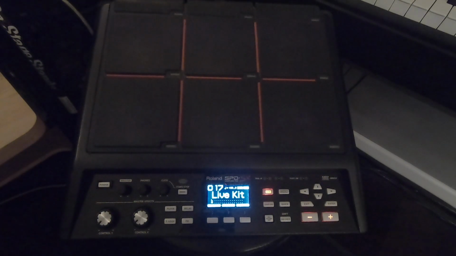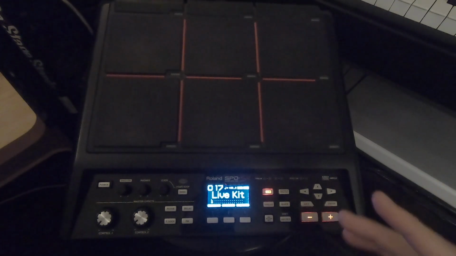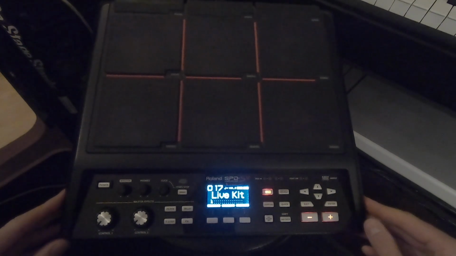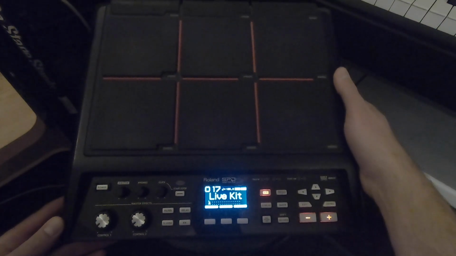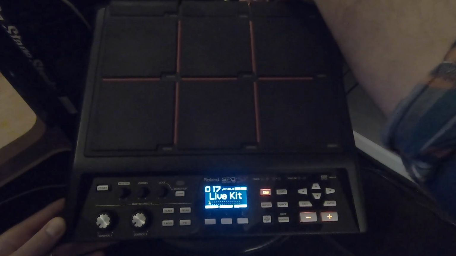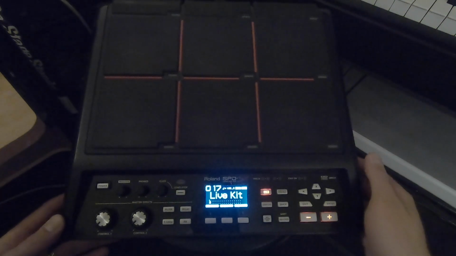Okay, so here we are. Here's my trigger pad. I'm on bank 17. I want to show you how I did all my setup here. The first thing you need to do, obviously, is be connected via a USB cable or MIDI cables or whatever. I'm connected by USB to my computer.